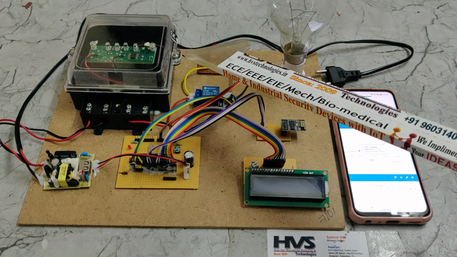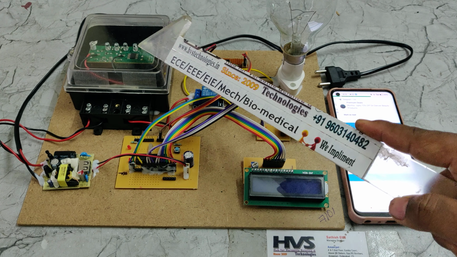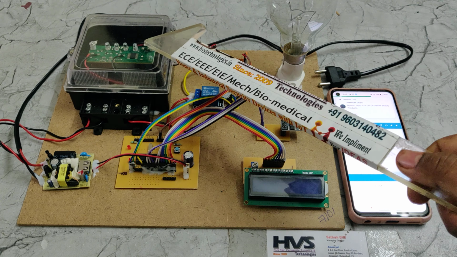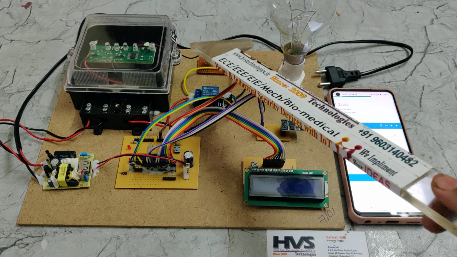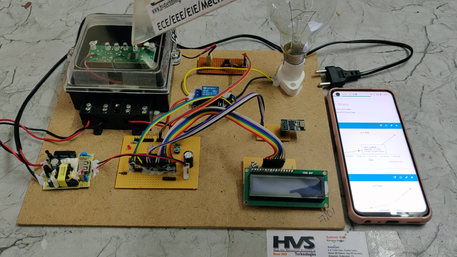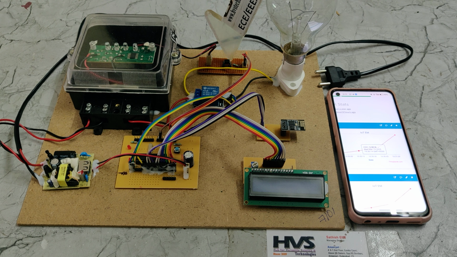As we know, in our houses we can see the energy meter, which has one LED that indicates the status of the load connected. So when the LED blinks fast, a heavy load is connected, and when it blinks slow, a low load is connected. The blinking pulses are input to the microcontroller through this PC817 optocoupler.